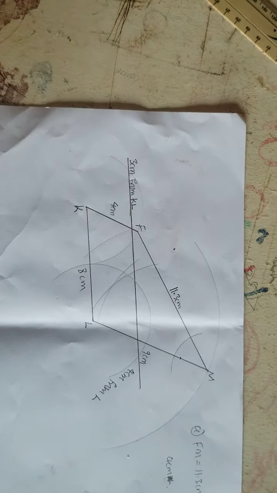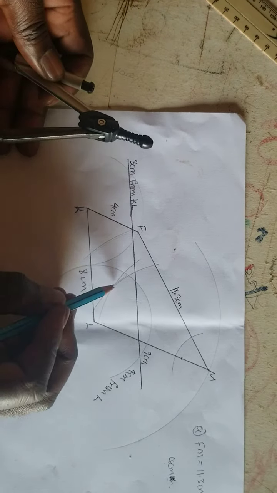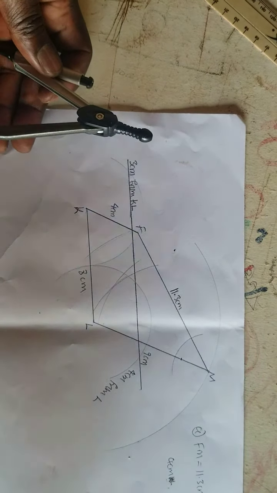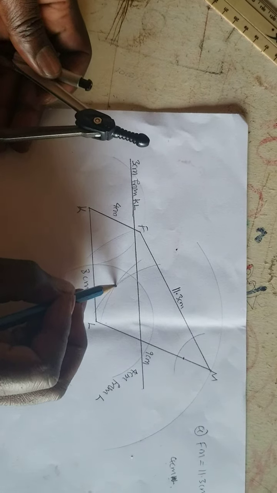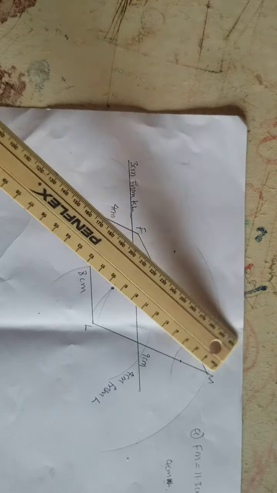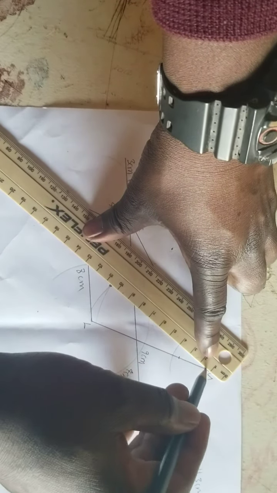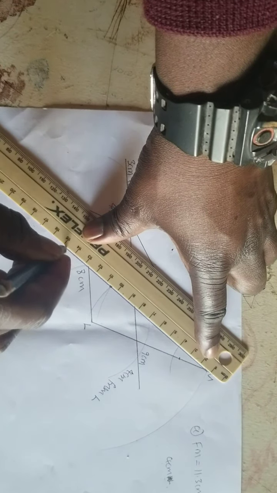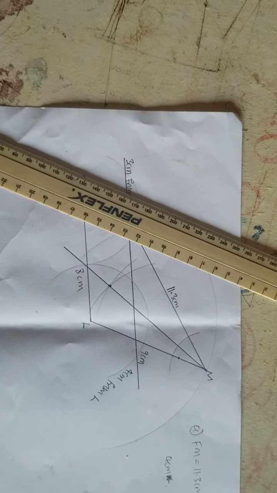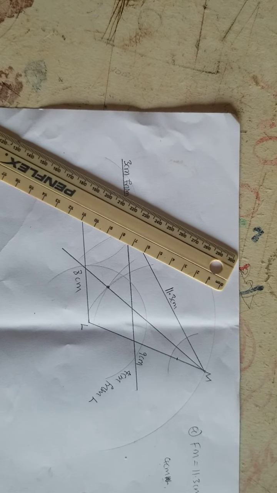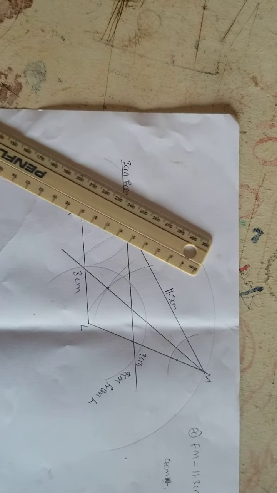Okay, so we are looking for a point where the two arcs are intersecting. They're intersecting at this point. So I'm just going to draw a straight line from the point M through the point where the two arcs are intersecting. So that's my equidistance there.